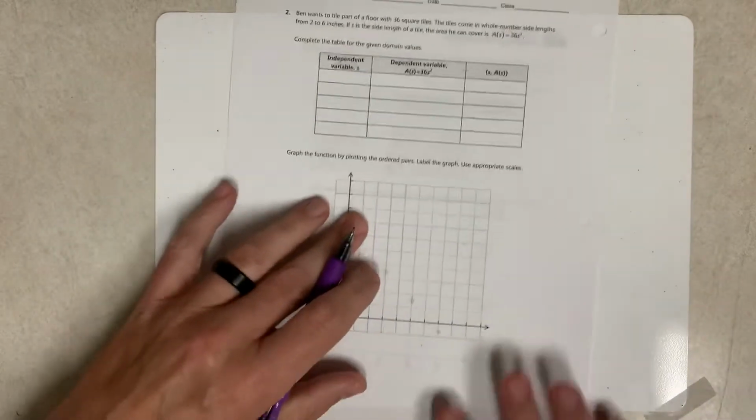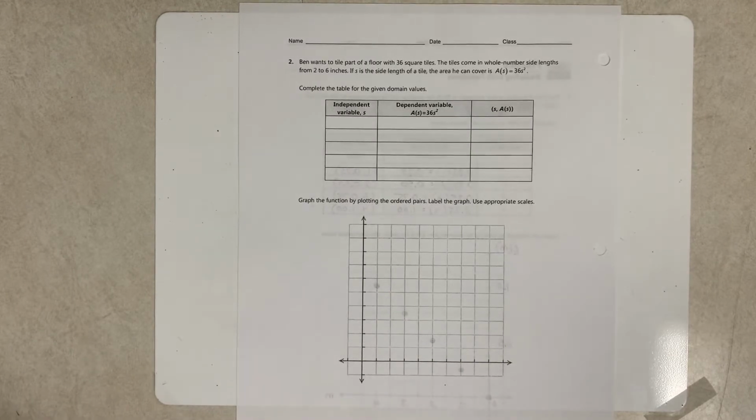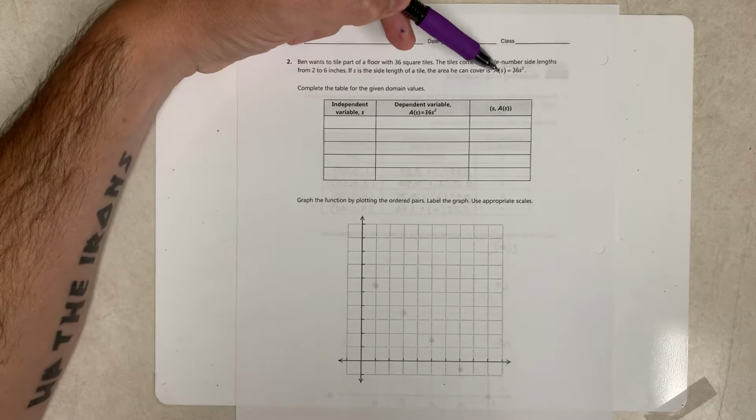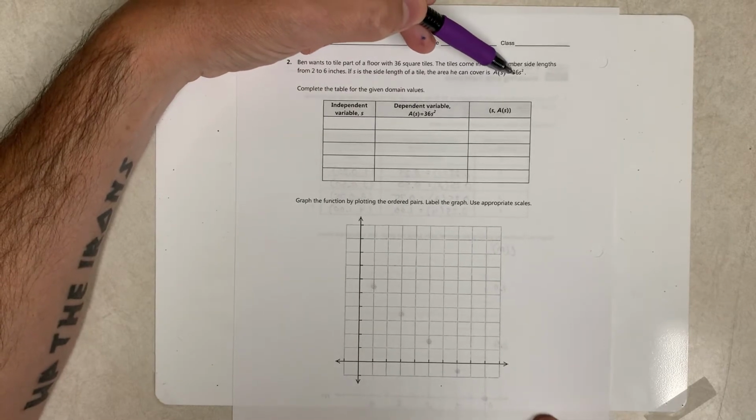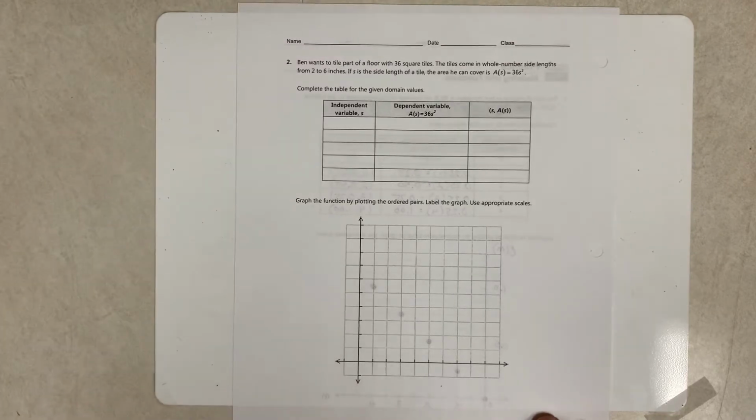All right, let's do one more. So in this one, it says Ben wants to tile part of a floor with 36 square tiles. The tiles come in whole number side lengths, that's nice, from 2 to 6 inches. If S is the side length of a tile, the area he can cover is A of S, and A probably stands for area. A of S is equal to 36S squared. Complete the table for the given domain values.